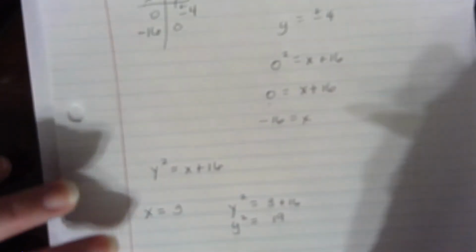It's better not to use 0 and 1, so I'm going to choose 3. And I get y squared equals 3 plus 16, so y squared equals 19, and y would be positive and negative square root of 19.